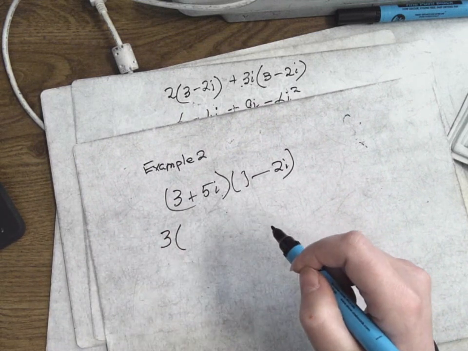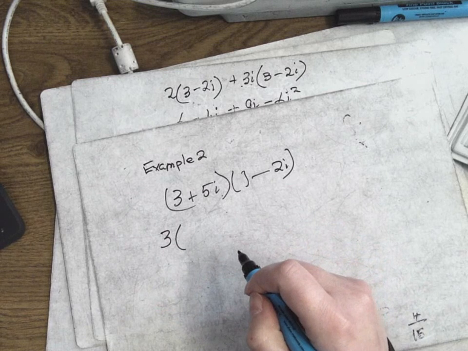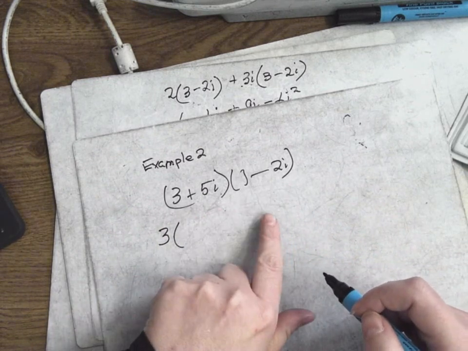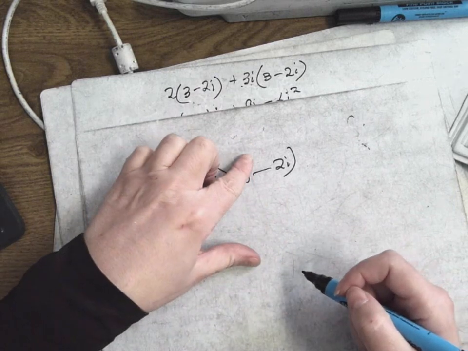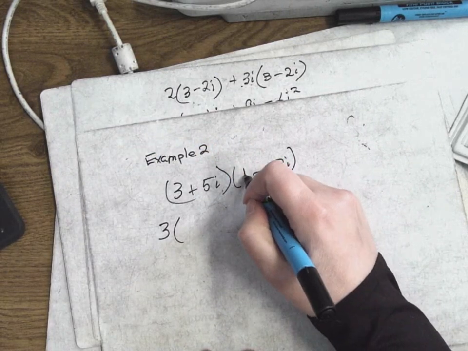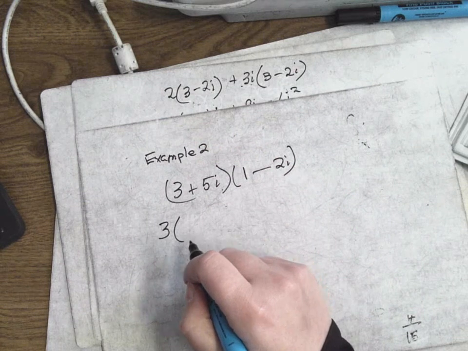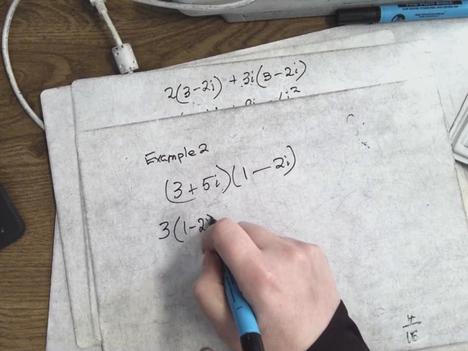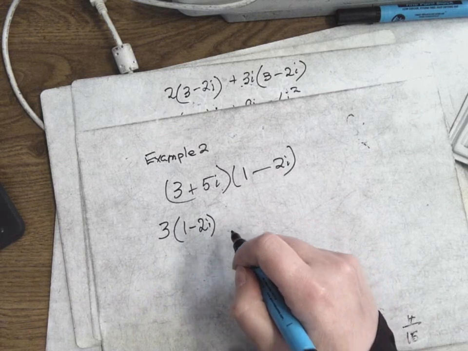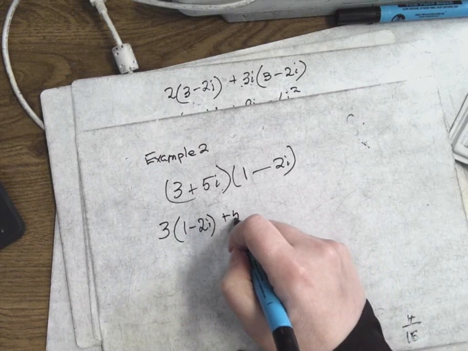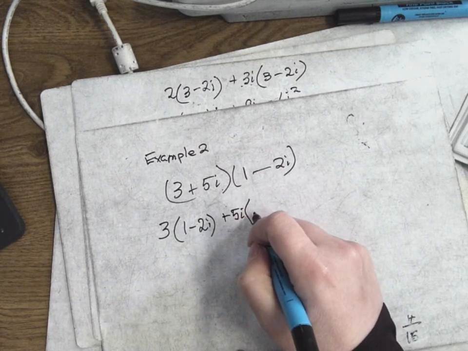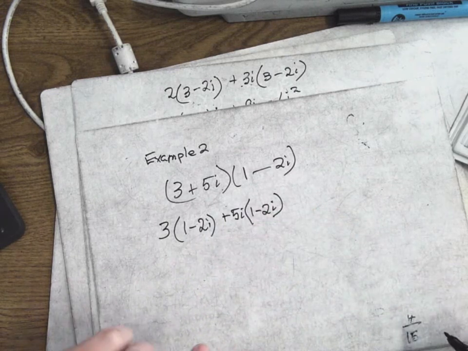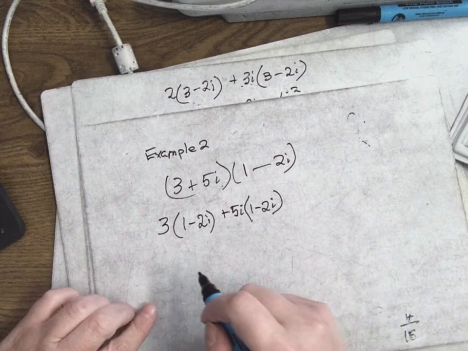Keep going, Rachel. What's the number for the second bracket? Oh, sorry, that's a 1. So it's 3 multiplied by what? 1 minus 2i. Yeah. Okay. Anyone? Call out the next bit. Plus 5i multiplied by 1 minus 2i. Is that okay? Right. Multiply into the bracket. So what have we got?